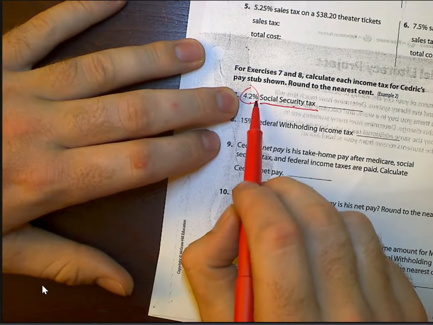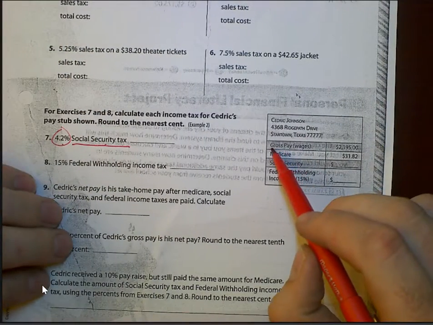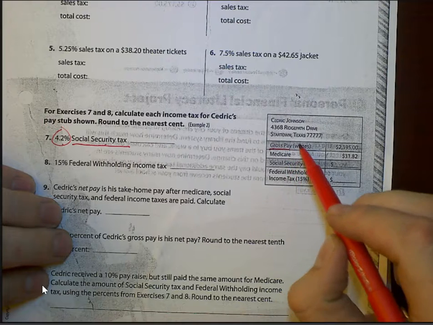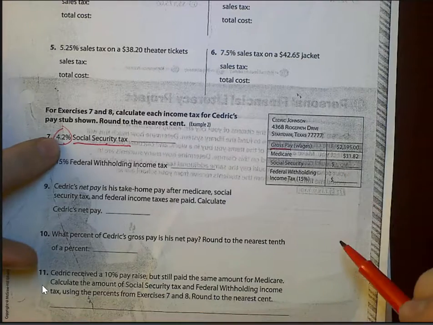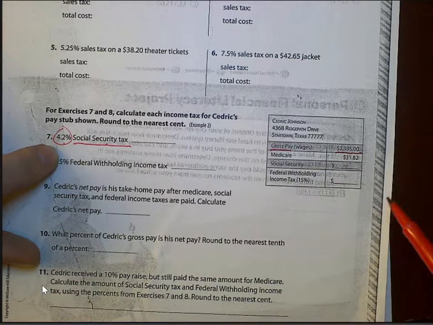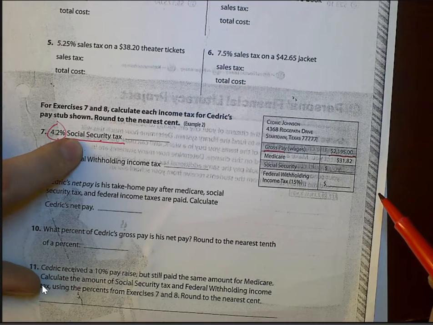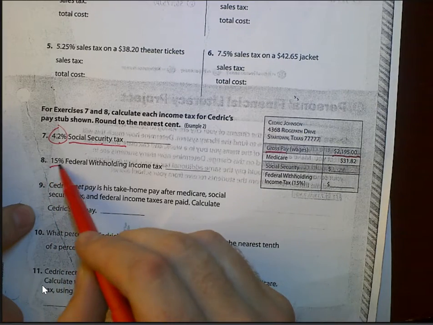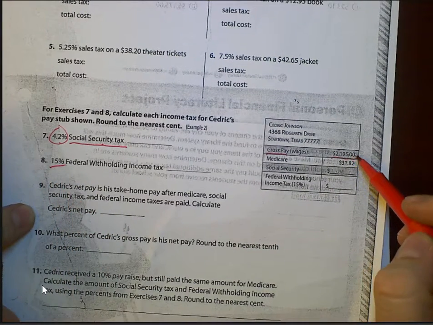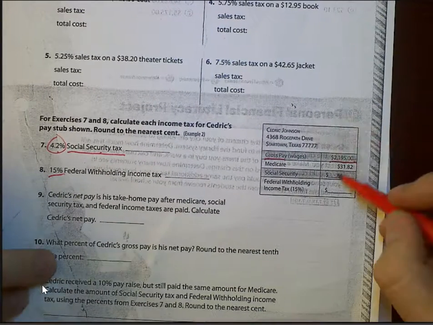Well, you might be asking, what is that 4.2% coming out of? On most of the math problems we do, it may say income, but it most likely will say gross pay, or it might even say wages in parentheses. That basically means income. So we're trying to find 4.2% of that income right there. So that's how you find the Social Security tax. Same thing with federal withholding income tax. You're going to find 15% of that person's income. And then you will fill in the blanks right here.